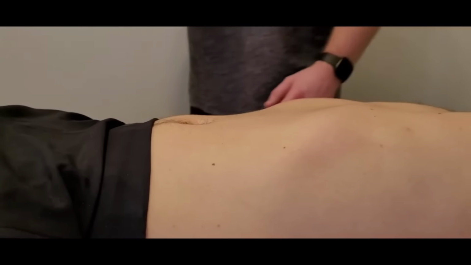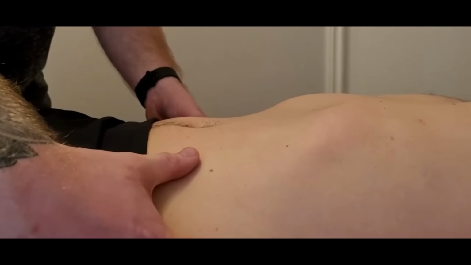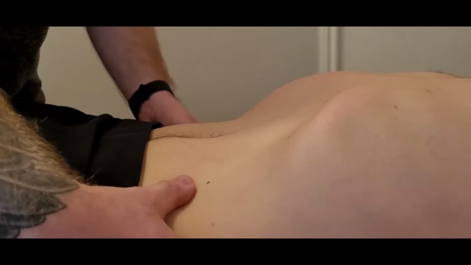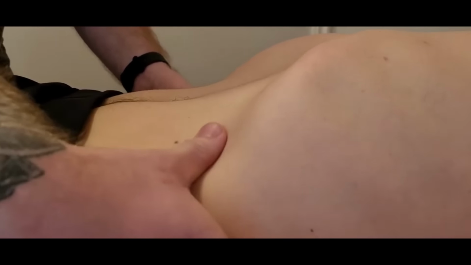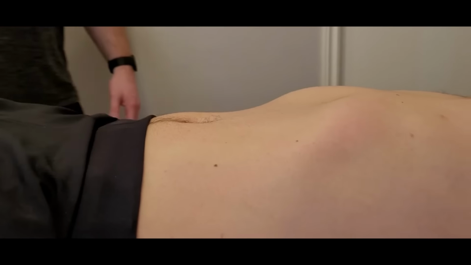So let's get one more activation of this just to kind of see. So again, he's going to try to pull his belly button tight, tight, tight towards the spine. Good, as that flattens out, and this part starts to get engaged along here as that belly button gets pulled towards the spine. And you can relax for us. Excellent.